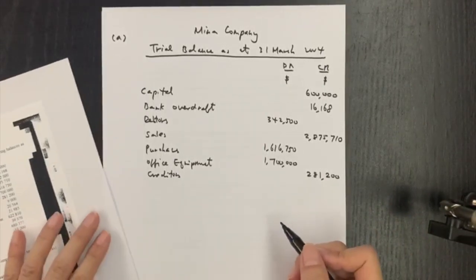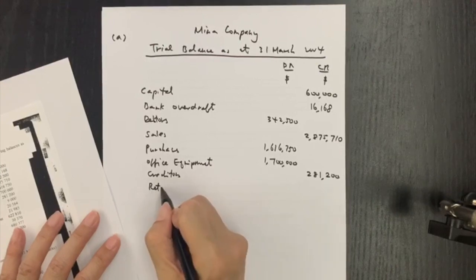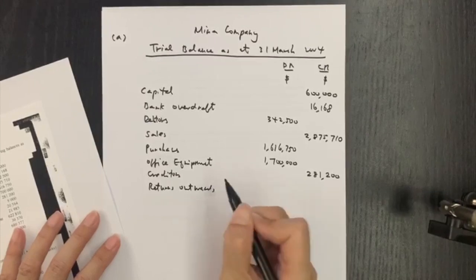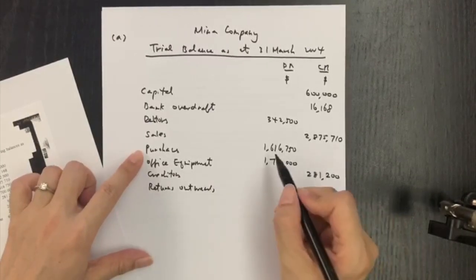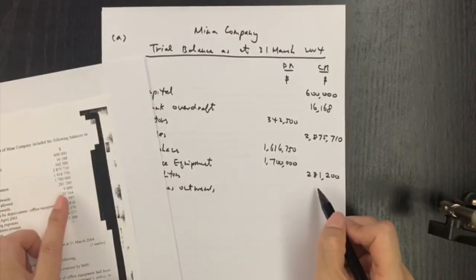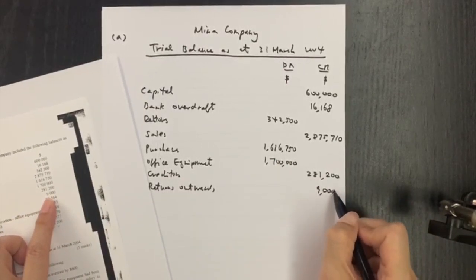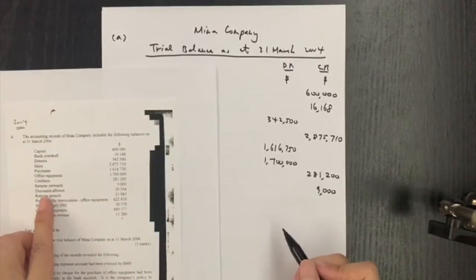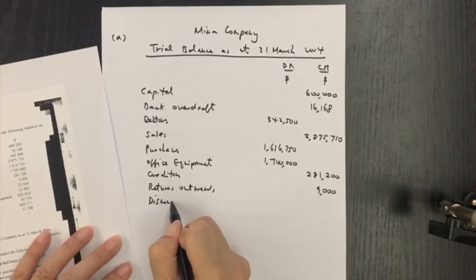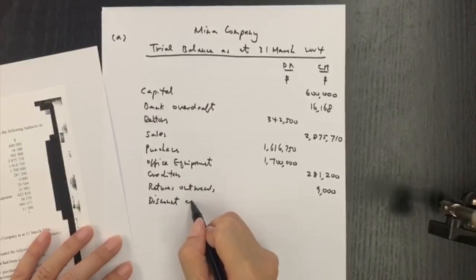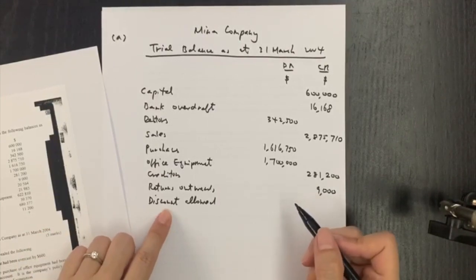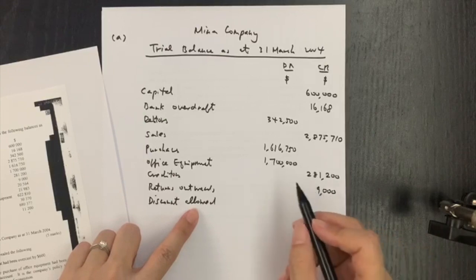Next, after that, returns outwards. So returns outwards are deducted from purchases. If purchases is a debit item, then I have my returns outwards on the credit side, which is 9,000, right? Okay, next, discount allowed. If we want debtors to pay us earlier, we receive less money from debtors, therefore this is a kind of expense.